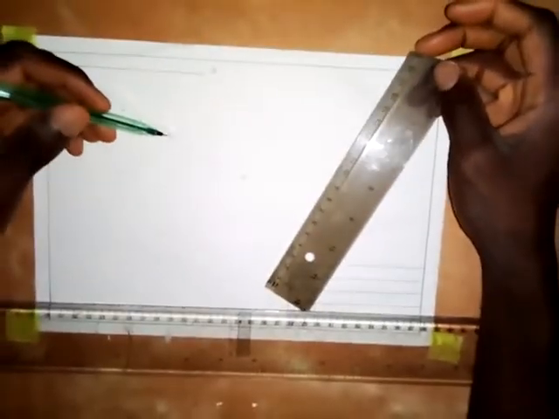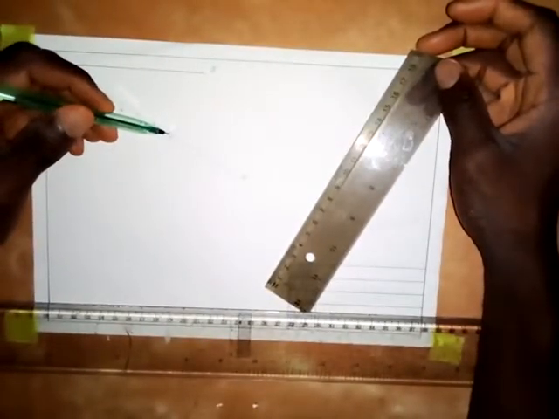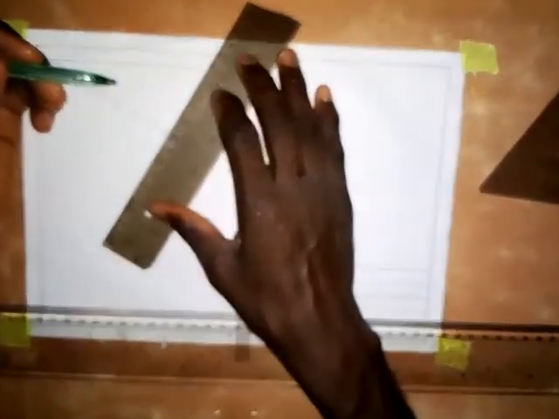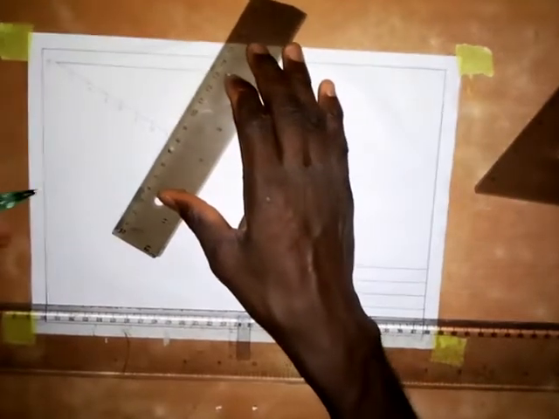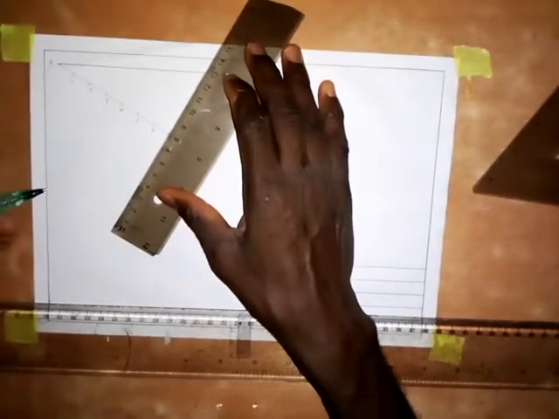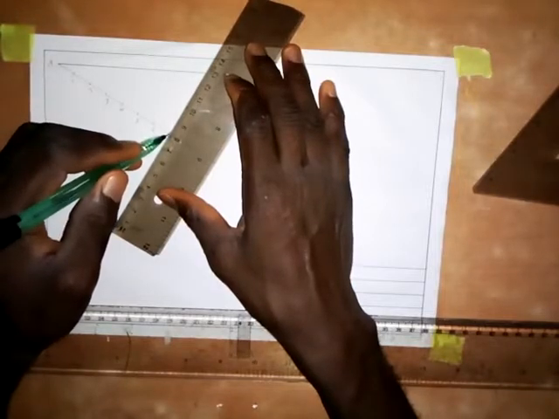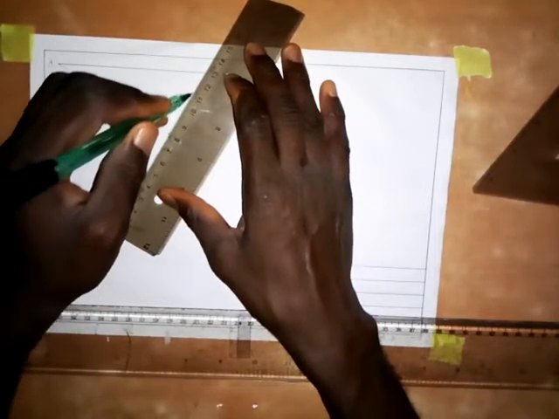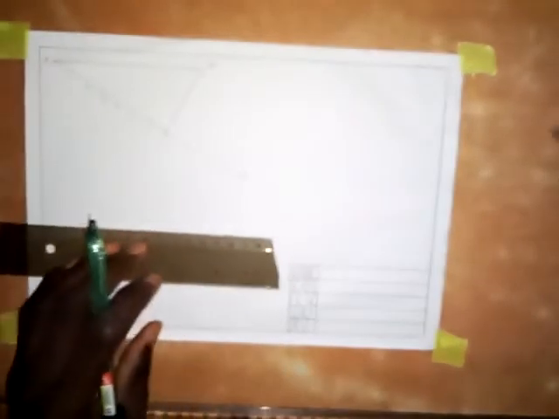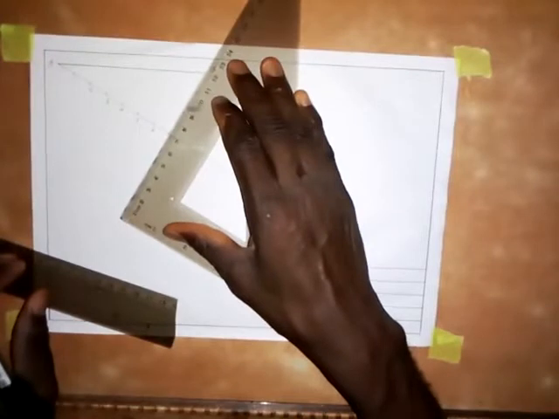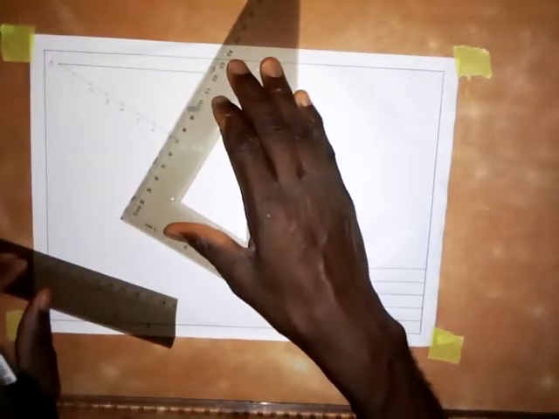After you have numbered them, you join the last division, which is the 7th arc here, with the end of the line, that is this point B. You join it like this. After you have done this, the next thing is to take your set square and set it along this line. This line is bent in this direction, so you set it along this line.